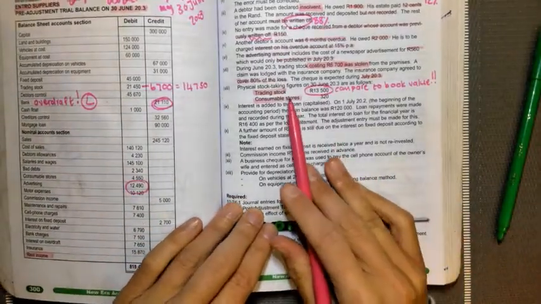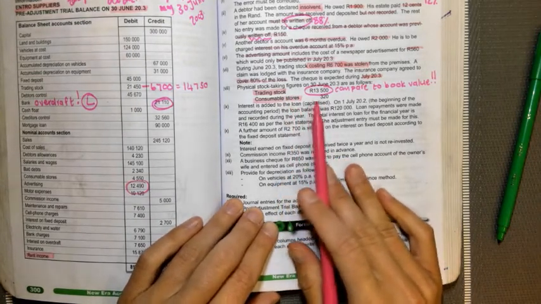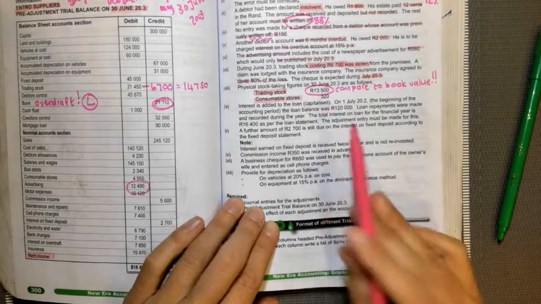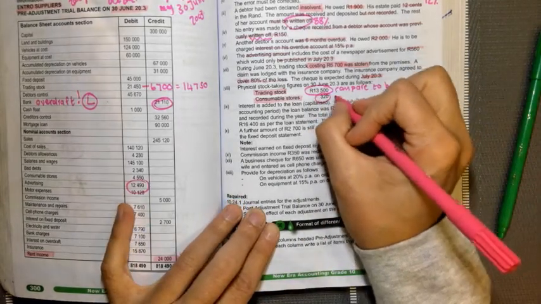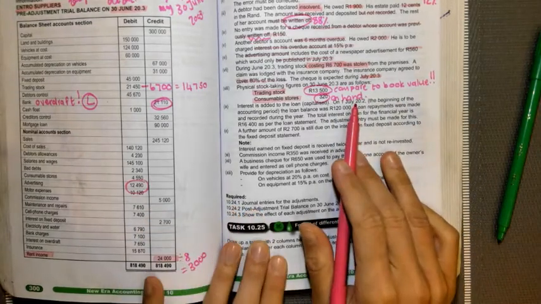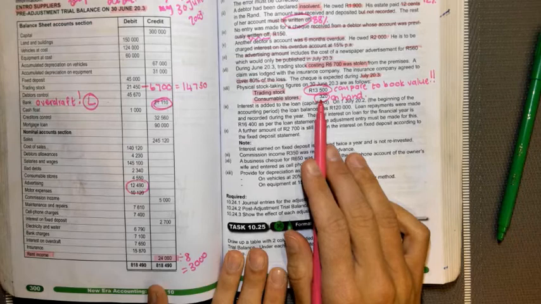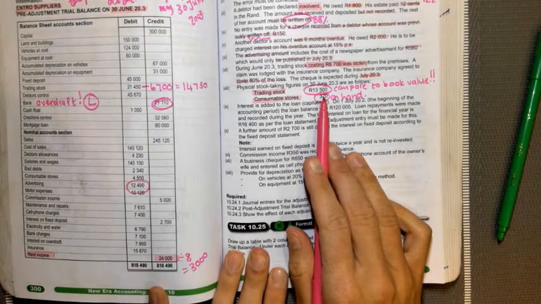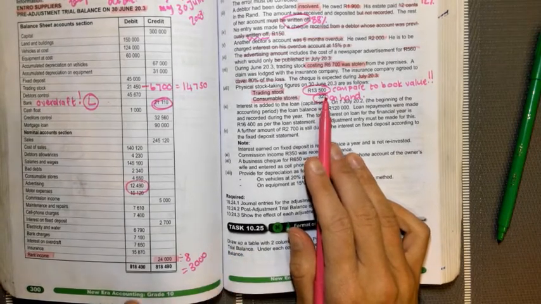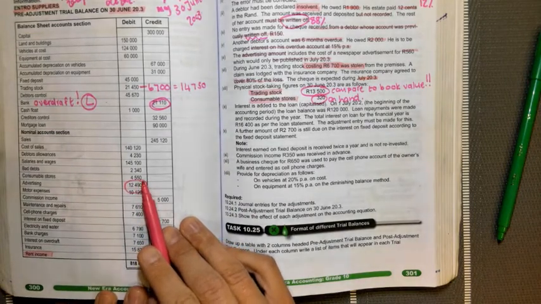Then let's deal with the consumable stores that we have counted. Remember, this works a bit differently. The total value that we have counted is the value that is on hand at the end of the year, and we want to convert this into an asset. At the moment, the 320 Rand is lying in consumable stores as part of this 4,550.